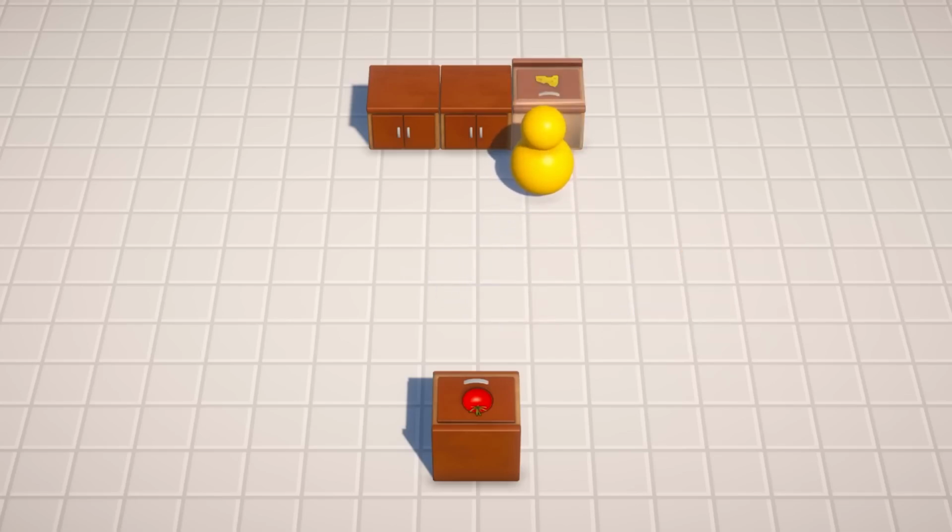The player can interact with the container counter to pick up an object. Now, the next obvious thing that we need is to enable the player to drop an object on the clear counter, so let's do that in the next lecture.